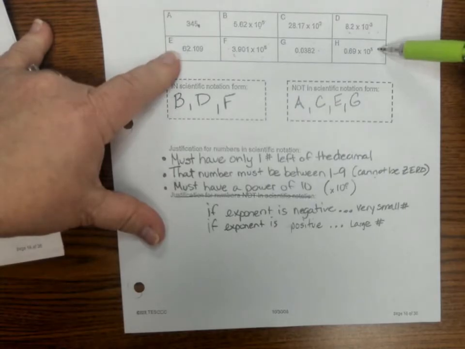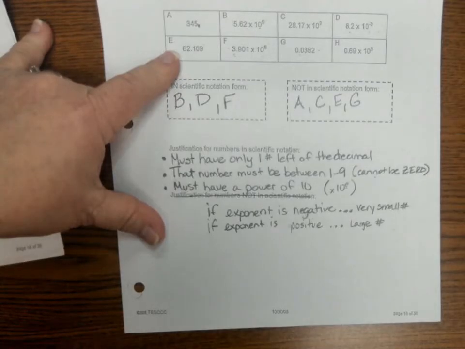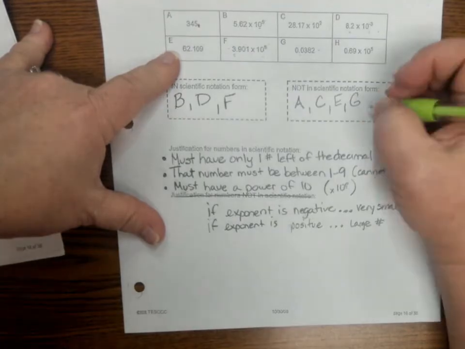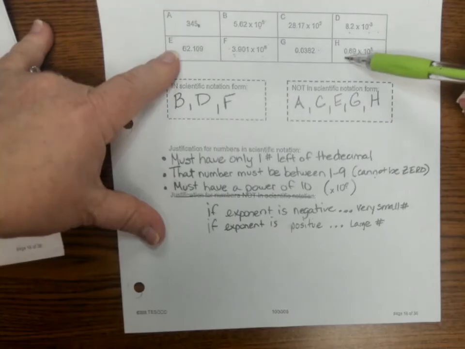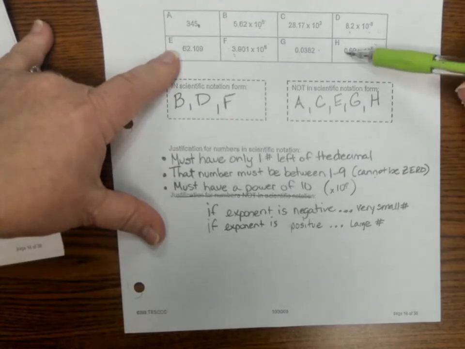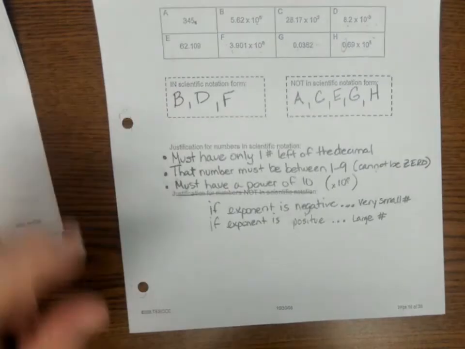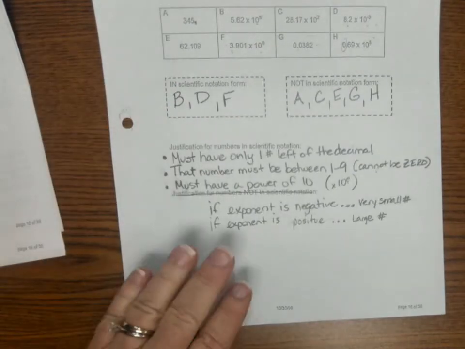I'm going to give you a minute to look at it. Write H in the box you think it should be in. And I hope you chose not in scientific notation. It has one number left of the decimal, but it is 0. Okay, it does have a power of 10, but that 0 right there is what makes it not in scientific notation. Let's flip the page.